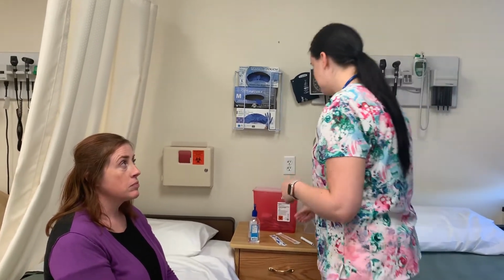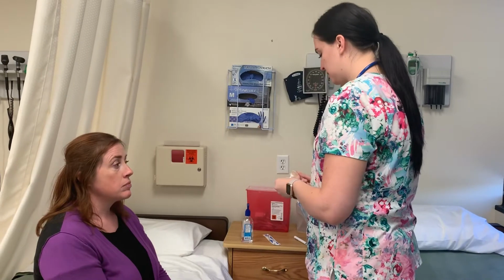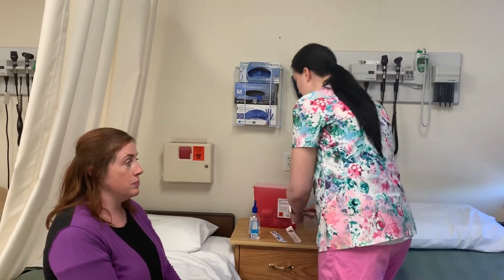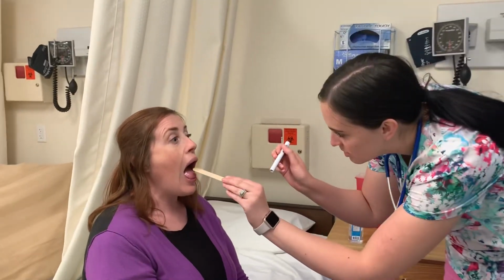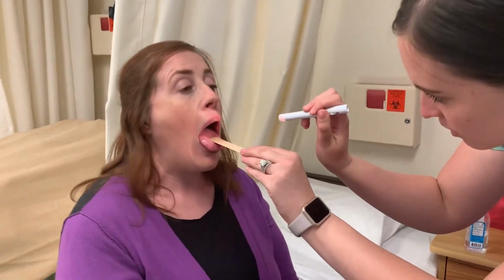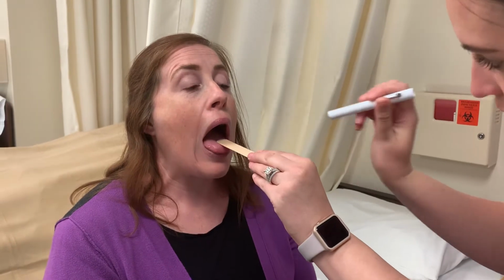Cranial nerve 9 and 10. What I need to do is look inside your mouth. So if you could please open your mouth and say ah, and stick your tongue out. I'm going to check the uvula. Go ahead and say ah. Good. Making sure that the uvula lifts with phonation. You're going to check gag reflex at this time.